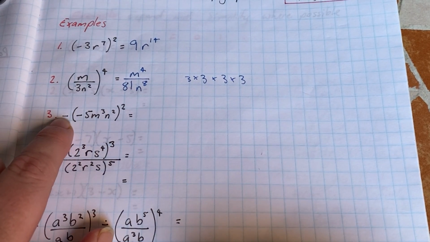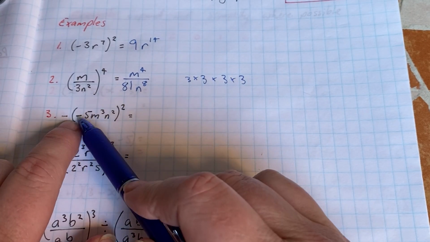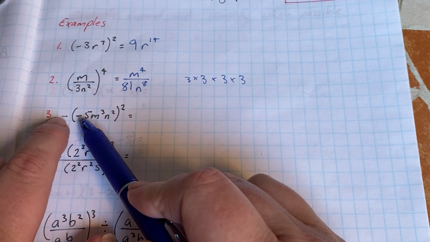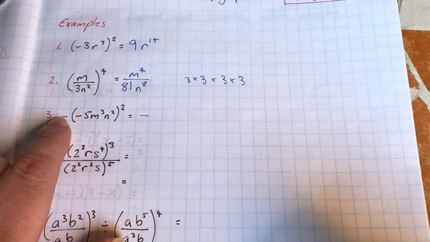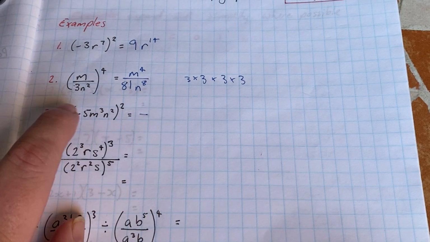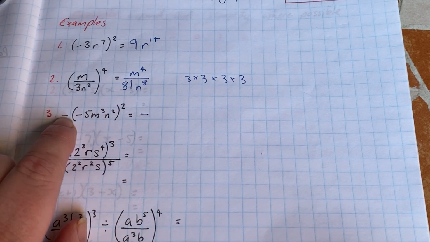Let's look at this one. Now we've got a negative out the front, we've got a negative inside. If you square a negative, it becomes positive. So this negative will become positive, but you've still got that negative out the front. So the answer is going to be negative. There are actually 3 negatives here, 1 there and 2 in there. And those 2 cancel each other out, leaving us with 1.